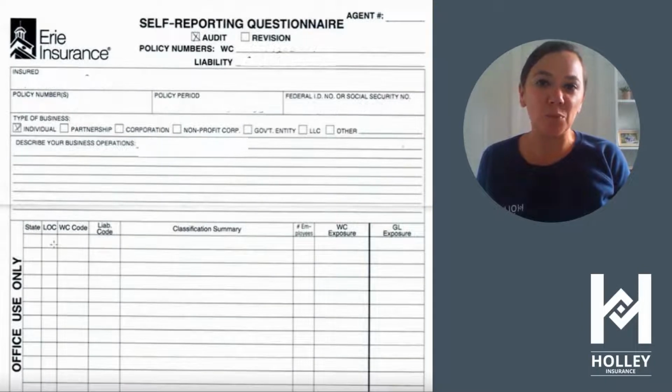If you've received a self-reporting questionnaire from your carrier regarding your business audit, we're here to help. We're going to go through the form and point out some of the most important pieces you need to complete and offer up some helpful tips.